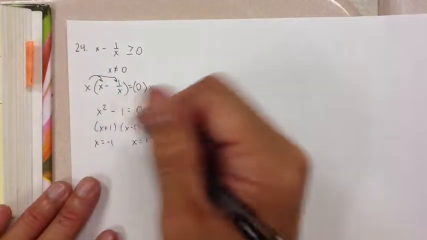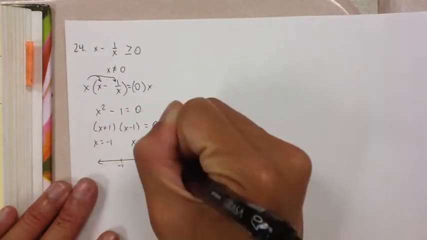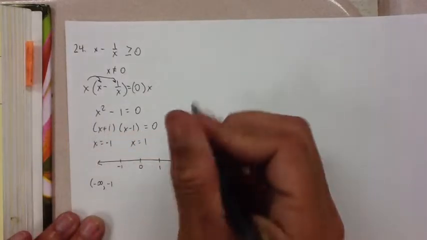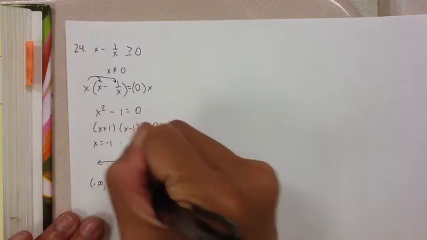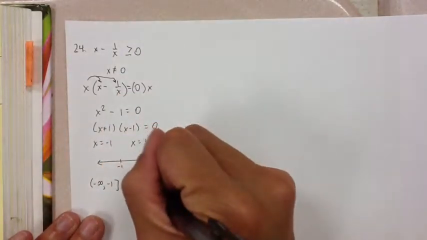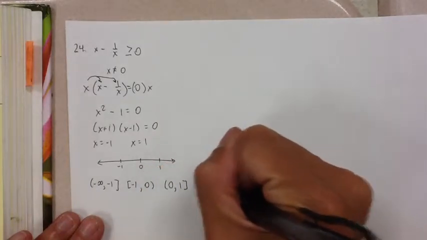So I have a 0, a negative 1, and a 1. Negative 1, 0, 1. Intervals will be negative infinity to negative 1. I'm going to use a bracket because it is an equal sign. Negative 1 to 0, I'm going to use a parentheses because x can't equal 0. That's a restriction. And I'm going to use a bracket again for 1.